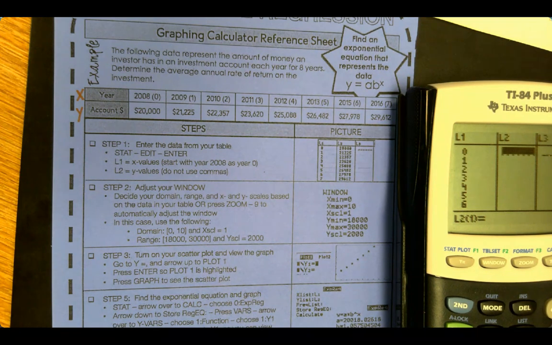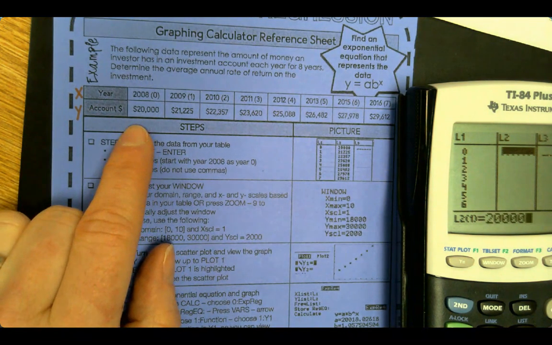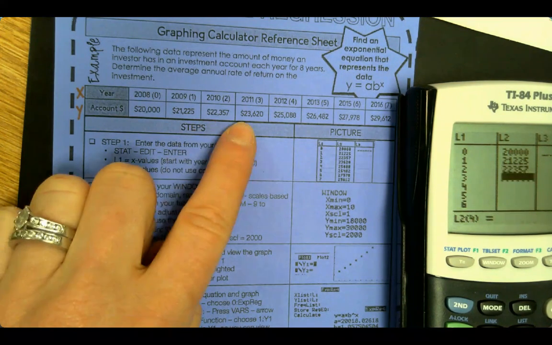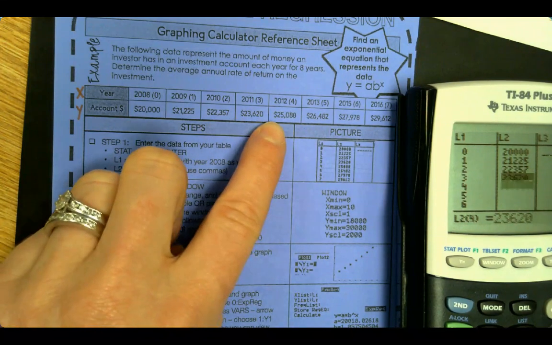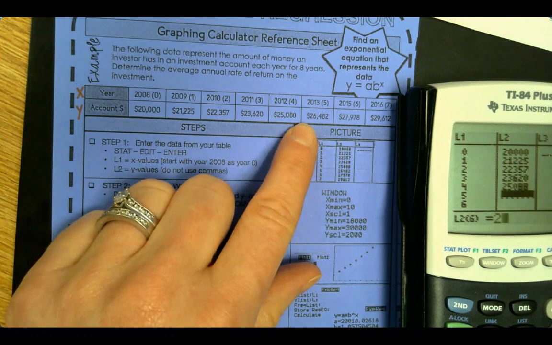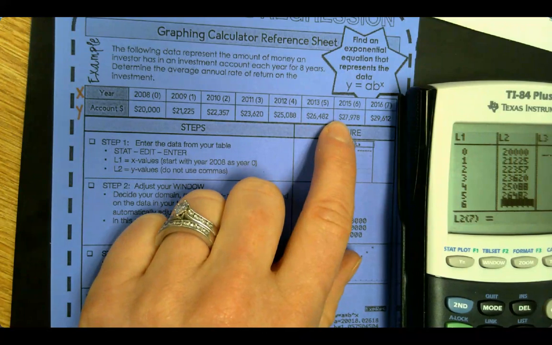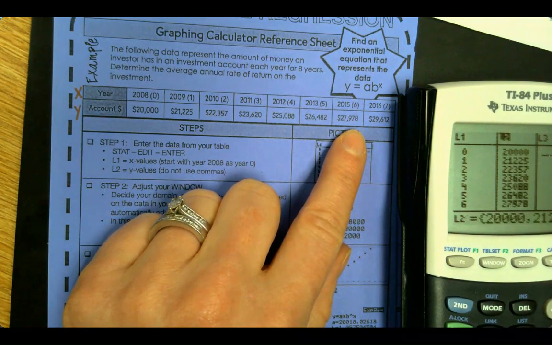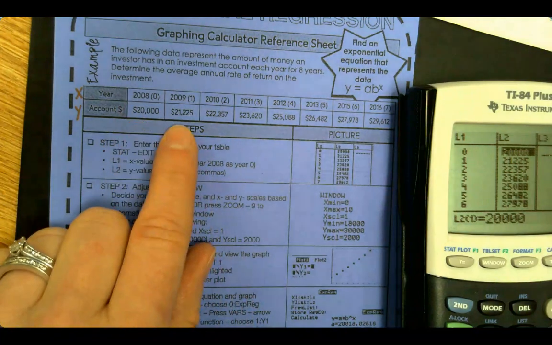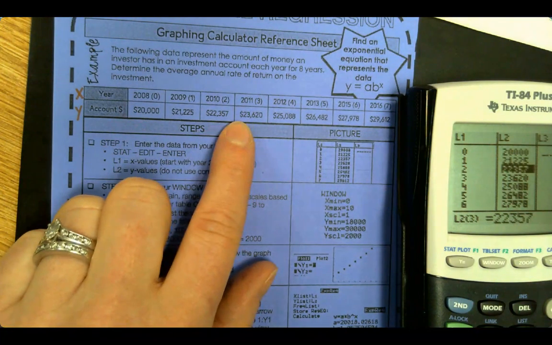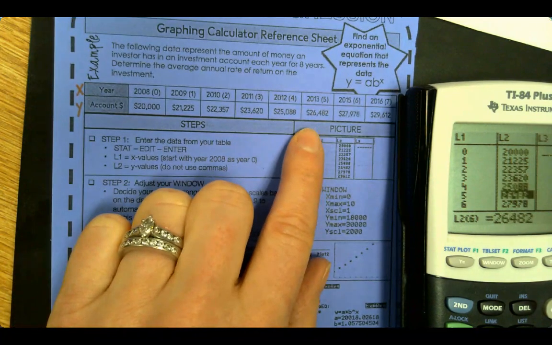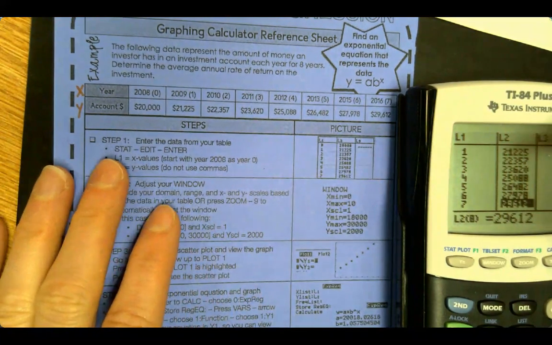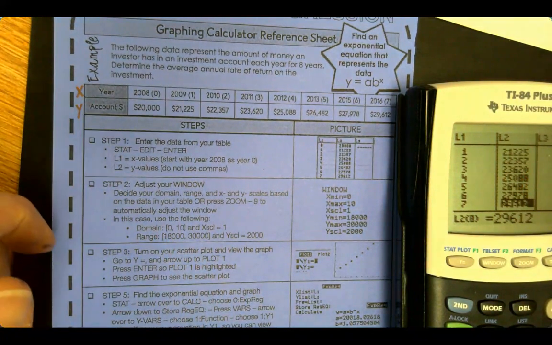And we're going to go over to L2. We are going to put the account balance. So put those numbers in. Be really careful with your numbers so you don't add anything extra or miss any numbers. And then go back and check all of your numbers before you continue on. Check that all your numbers are the exact same from your table over here to your calculator.